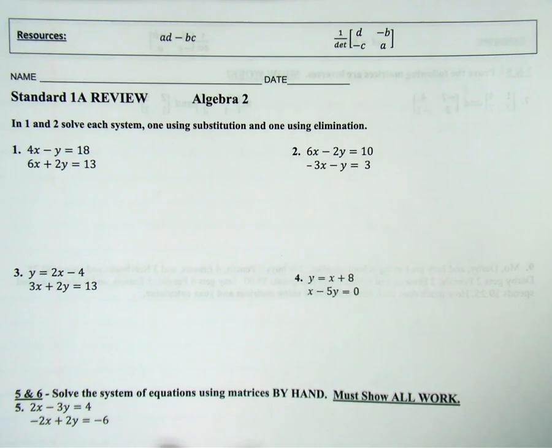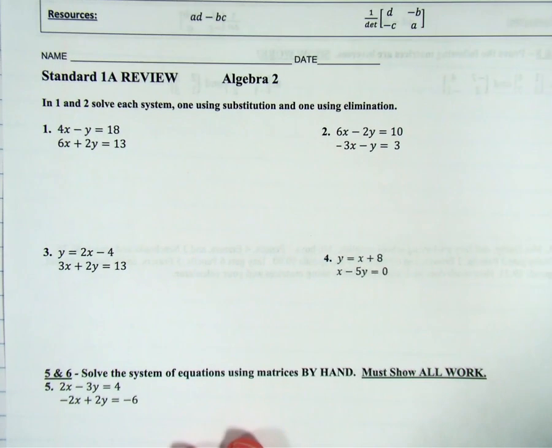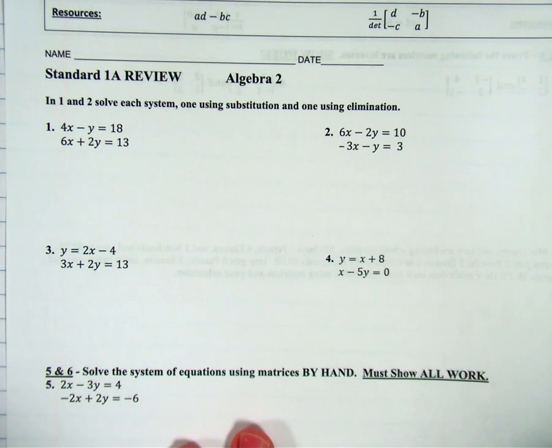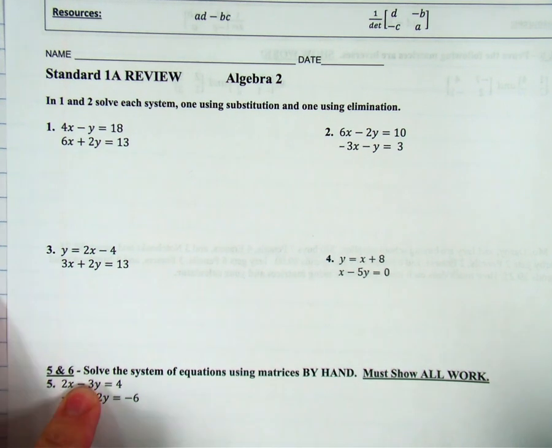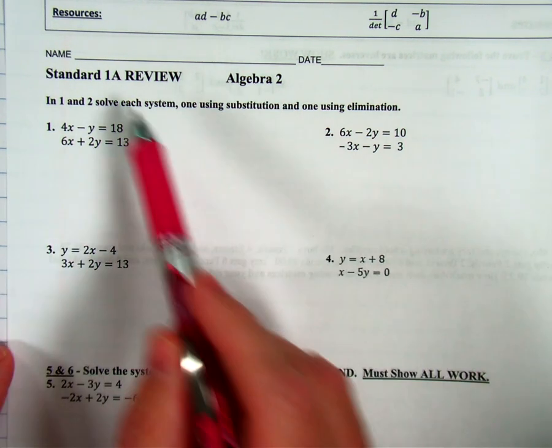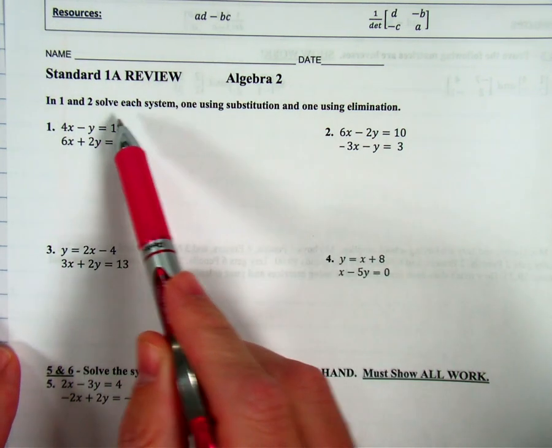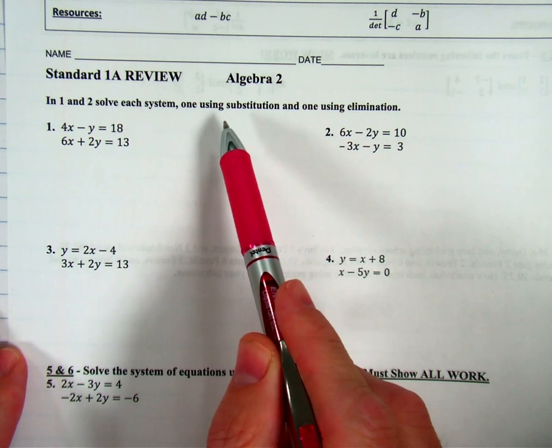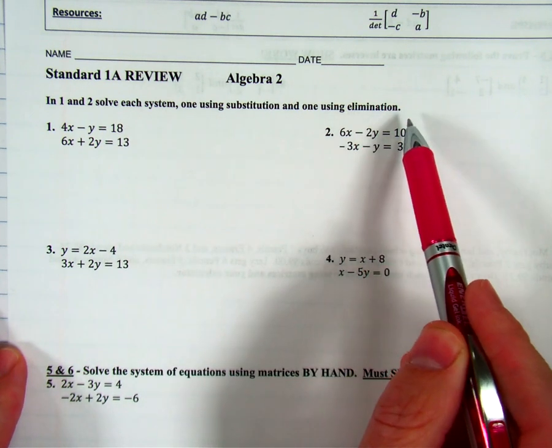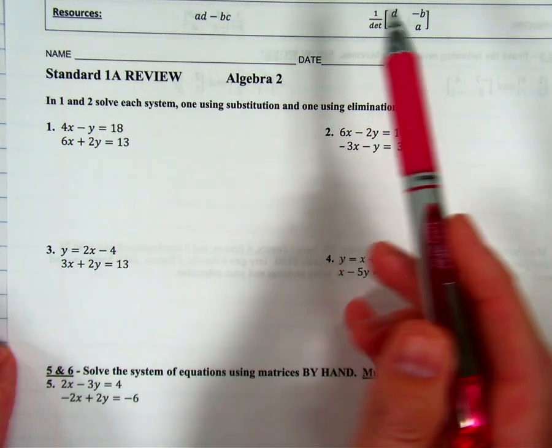Okay, this is required to be completed before you can take your summative test. Here's the half that we did in class. This should be 1 through 4. We're solving each system using substitution and elimination. So we did the left side.